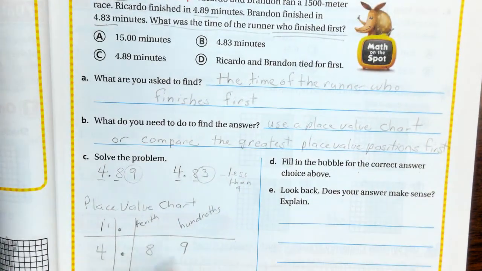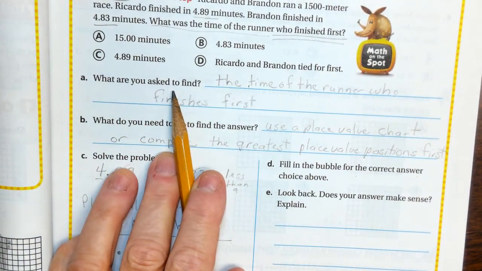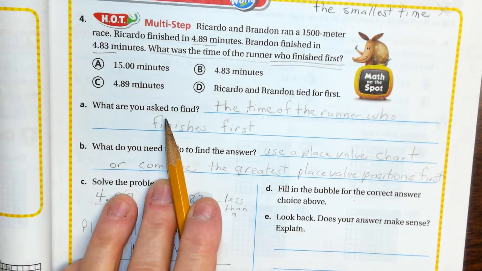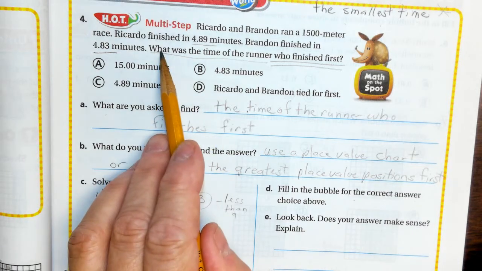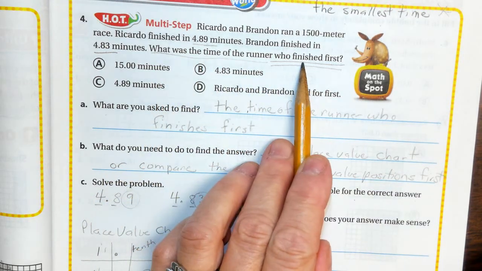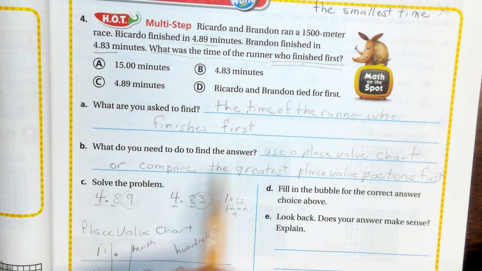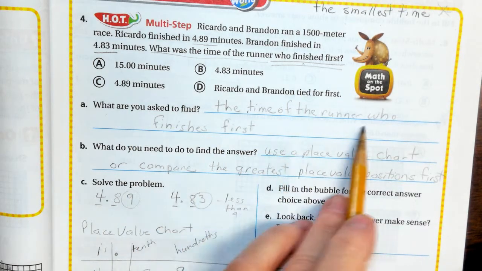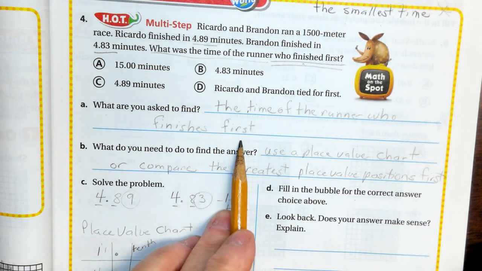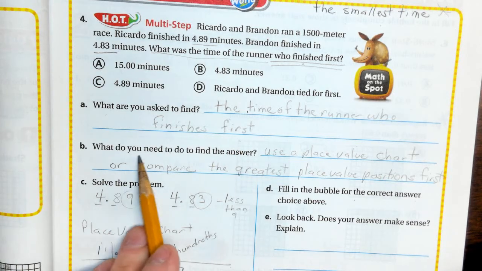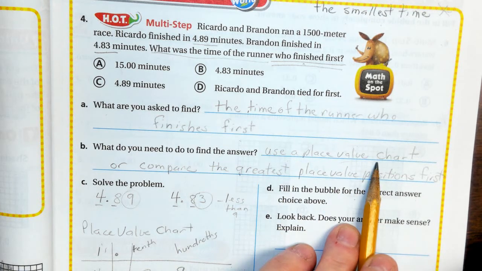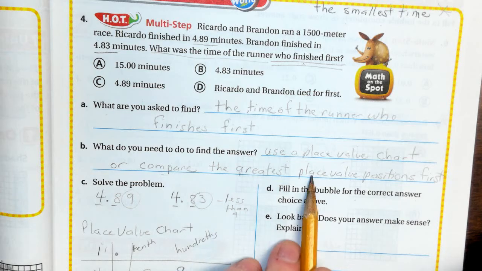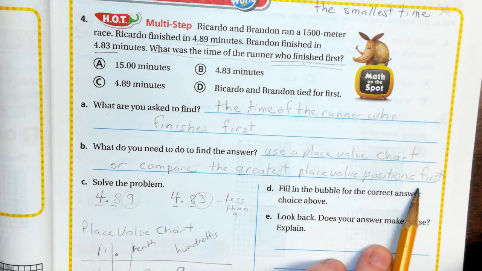Okay. So, what are you asked to find? Let's be clear before we do a lot of figuring and a lot of thinking about this. Let's be clear what the question is. That's why we underlined it. What is the time of the runner who finished first? Well, we're looking for the time of the runner who finishes first. What do you need to do to find the answer? Well, we've talked about two ways we can find the answer. We've talked about using a place value chart, or we talked about comparing the greatest place value position first.